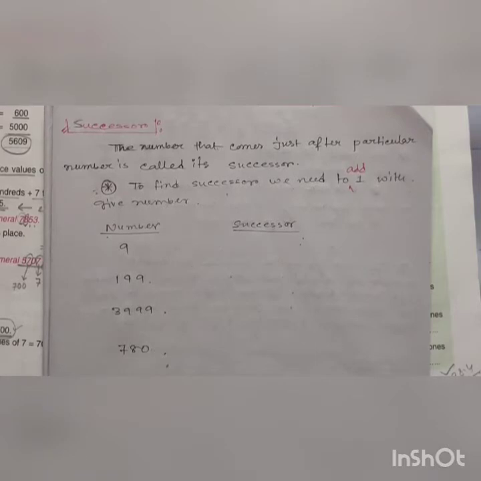If I ask you what is the successor of 50? What is the successor of 50? So if you add 1 with 50, then we will get the successor. 50 plus 1 is which number? 51. And 51 also comes just after 50. So 51 will be the successor of 50. So this is the easiest trick to remember how you can find out the successor of any number.